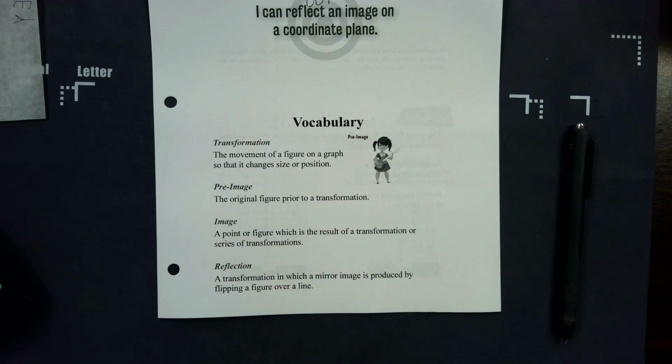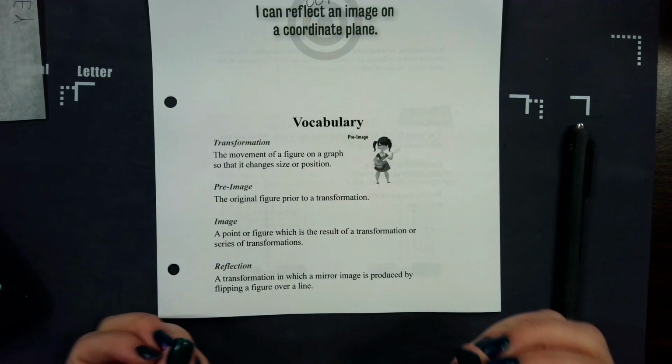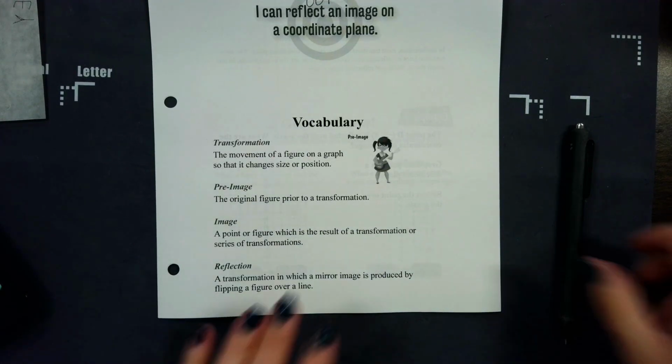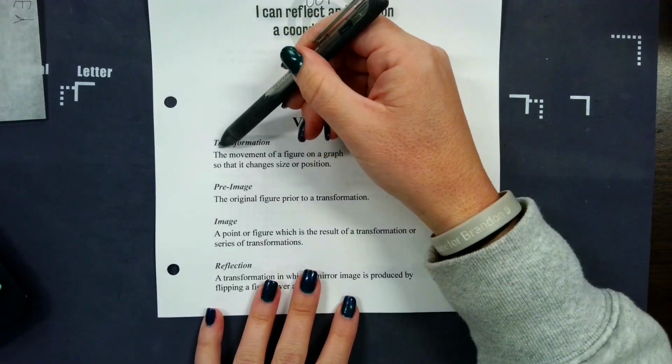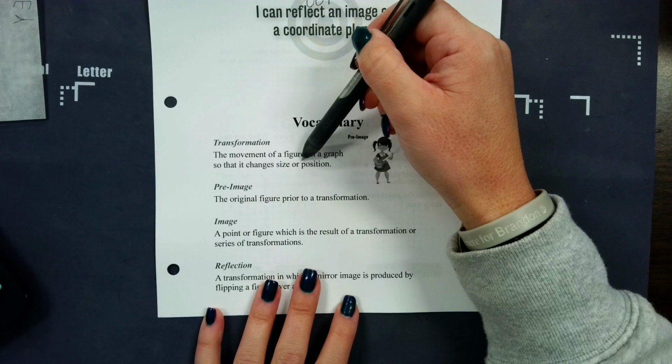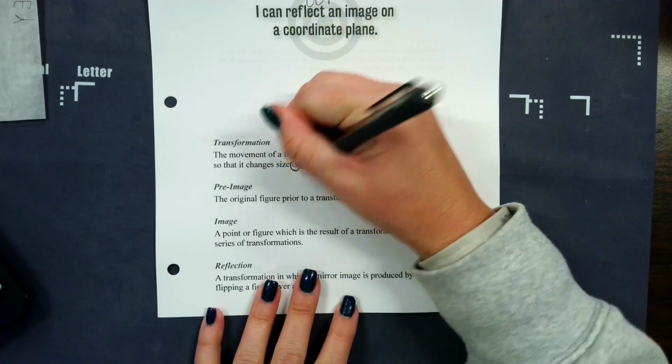If I say the word transformation, a transformation is a reflection, a dilation, a rotation, a translation, just like square and shape. So we throw everything under this umbrella that's called a transformation. There's different types of transformations, just like there's different types of shapes. So the word transformation: the movement of a figure on a graph so that it changes size or position.